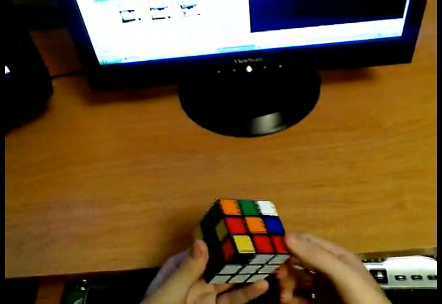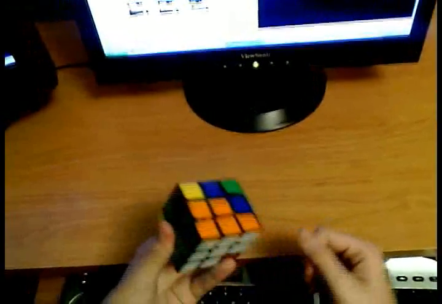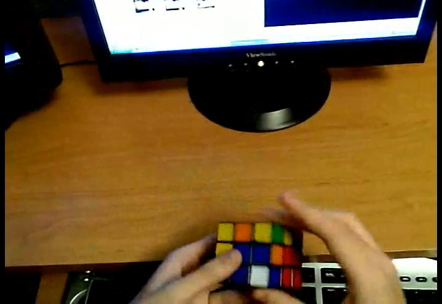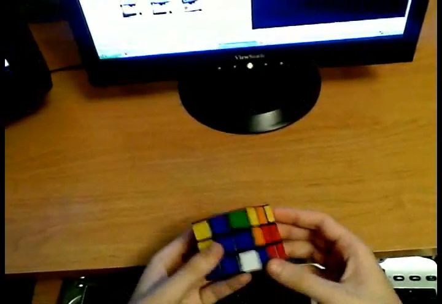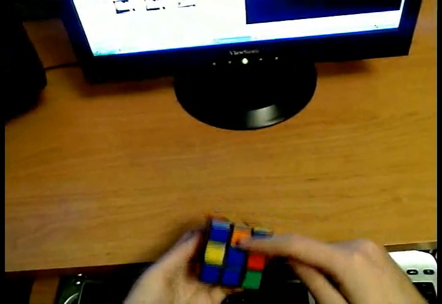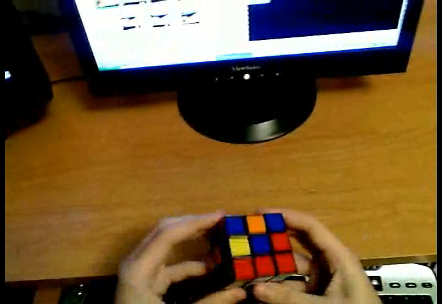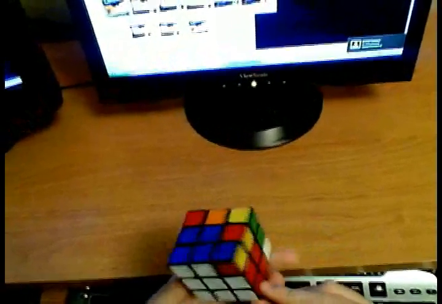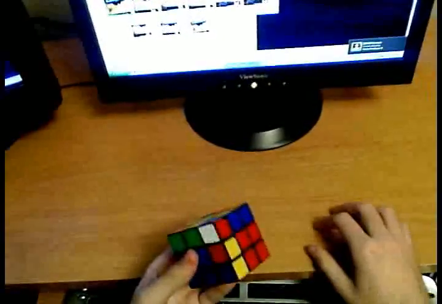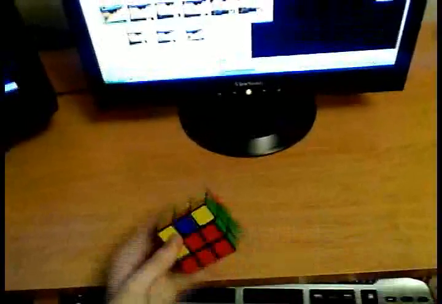So the idea of the keyhole is that first you bring that keyhole in there, then you do that really quick insertion of the edge, and then you bring the keyhole back. So for example, this edge has to come here. First I align the keyhole into that spot, then I put the edge in there, and then I bring the keyhole back where it was. The last corner you would do just like you would do with normal beginner's method.